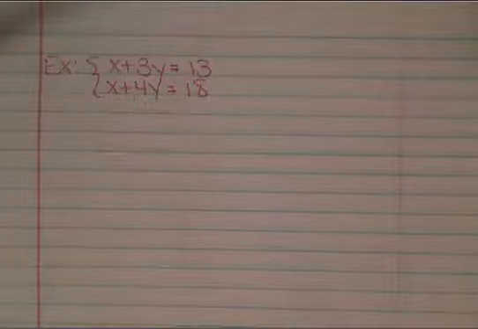Alright, example. We have x plus 3y equals 13, and we have x plus 4y equals 18. These are already written nice, so we don't have to rewrite them, but we need one of our variables to disappear. So which of these looks like it's going to be easiest to get rid of, our x's or our y's? Probably our x's, because they both have a 1 out front, so we just need one of those to be a negative in order to get them to go away.